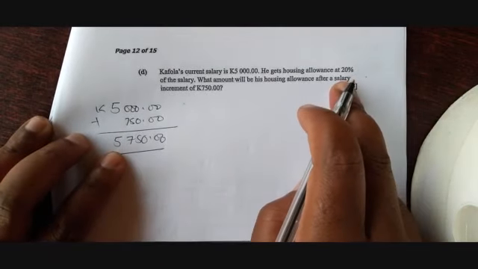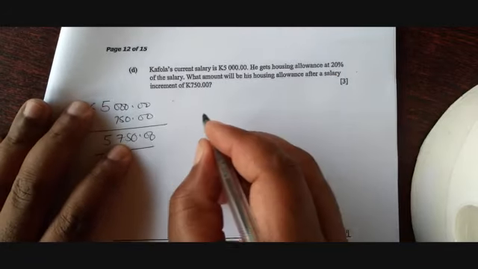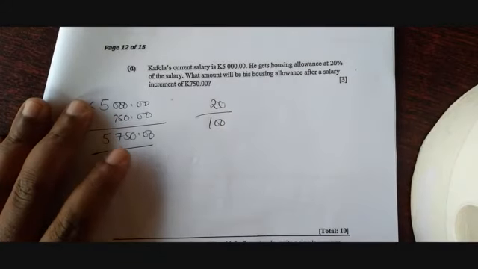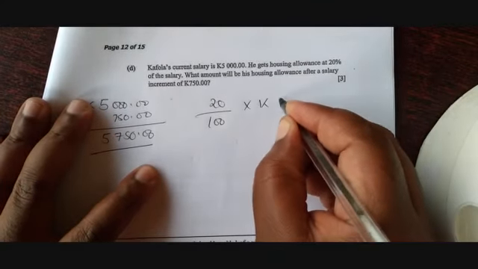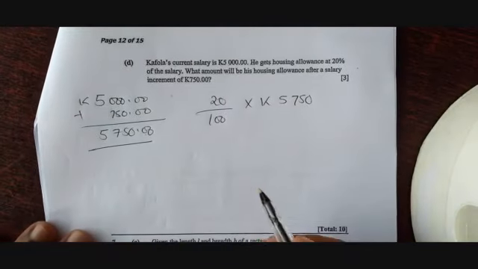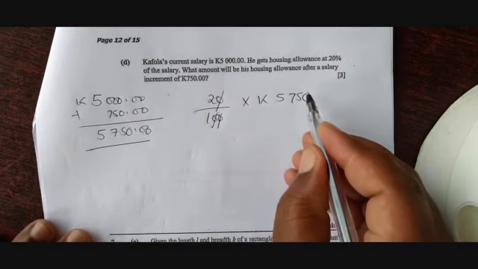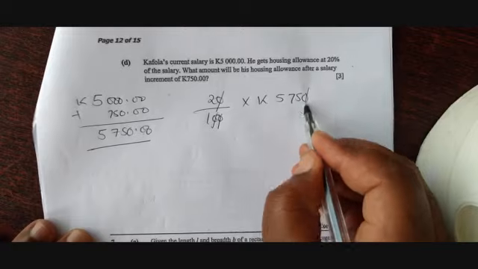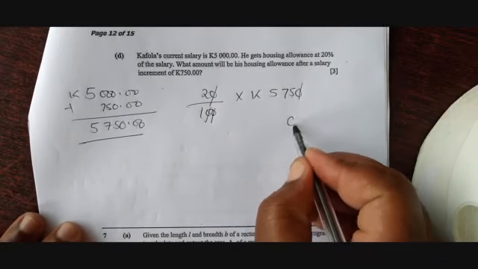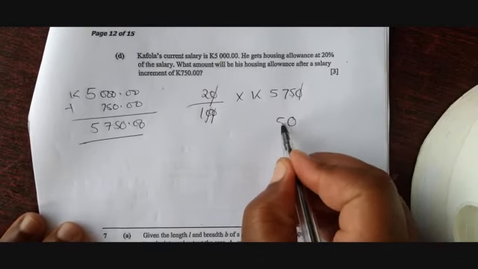So 20% is fixed, meaning his housing allowance will be 20% of this. So we'll say 20 over 100 by 5,750 kwacha. You can ignore the points here, they can just confuse you. So you cancel the zeros, and you multiply 2 by 5, 10, 0 carry 1. 2 by 7, 14, plus 1, 15, carry 1.